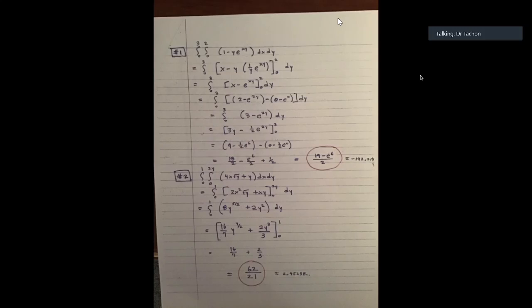Number 2, work from the inside to the outside, integrate the x's, then integrate the y's. I just did that in a few steps. 62 over 21 for your exact answer, 2.9-ish, okay? You can look at these on your own. I'm just going to run through them.